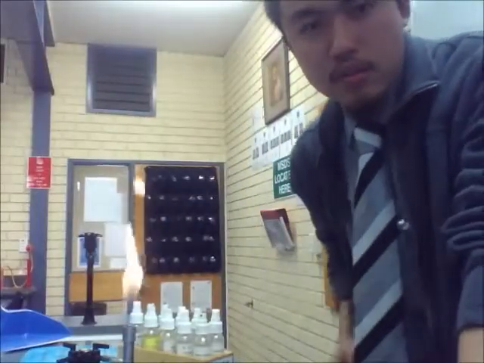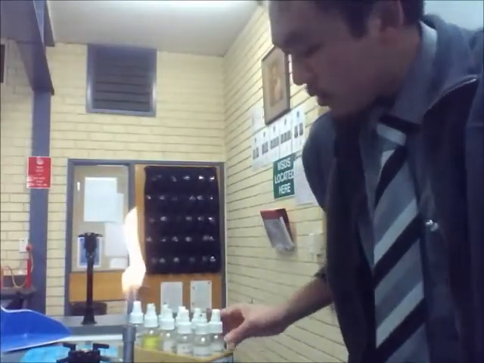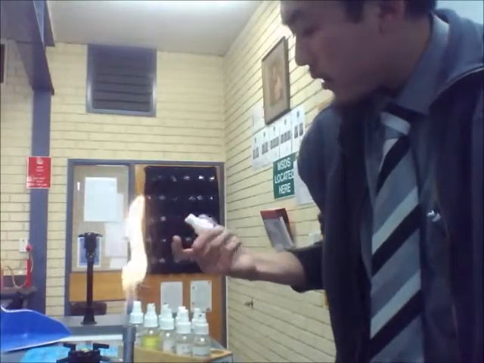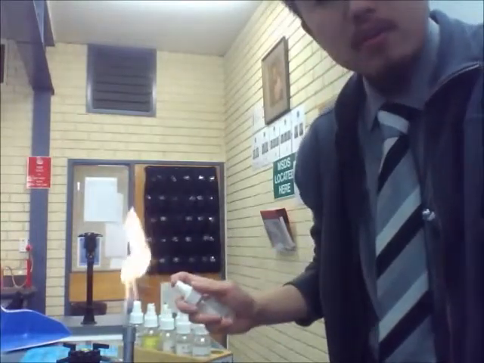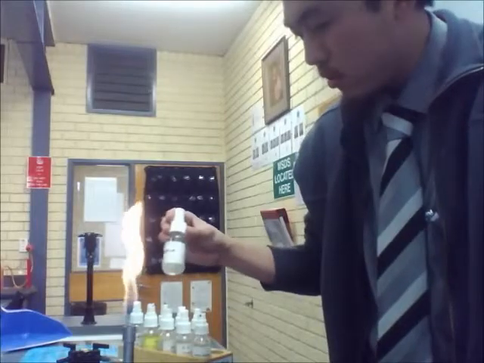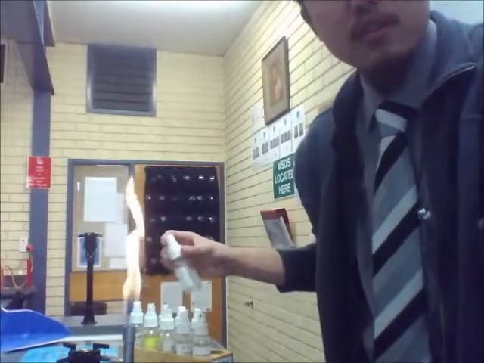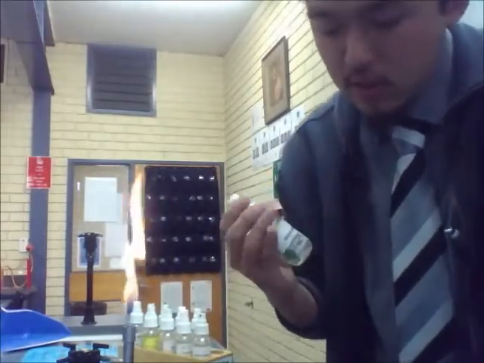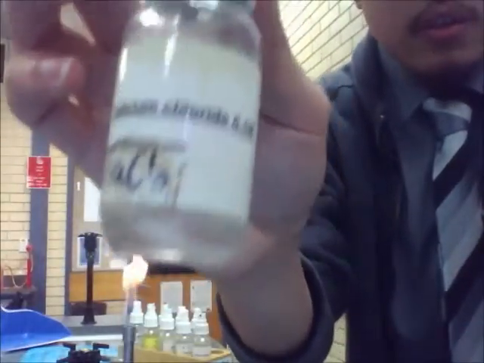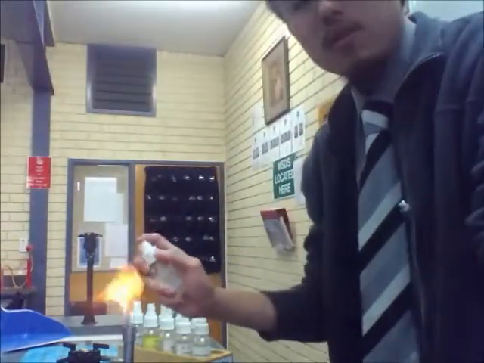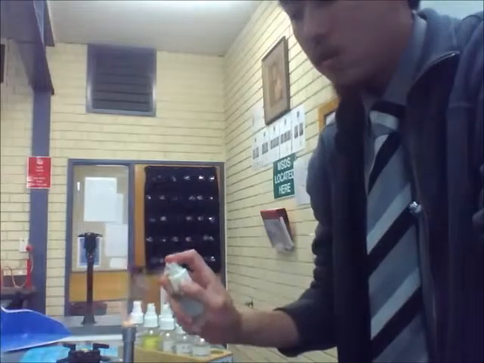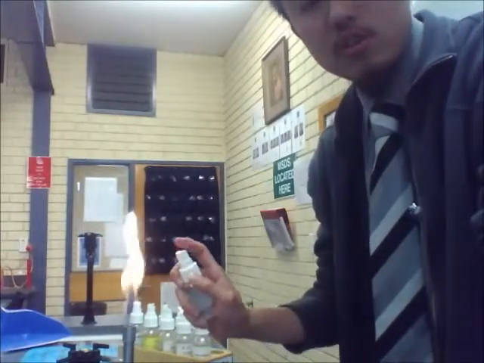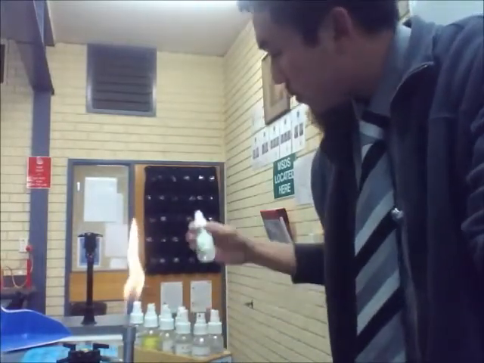So this is an example of the flame test, which you may have seen before. We've got a Bunsen burner with flame, and we've got just a solution of many different kinds of things. This is sodium chloride. It's reddish. Potassium chloride.